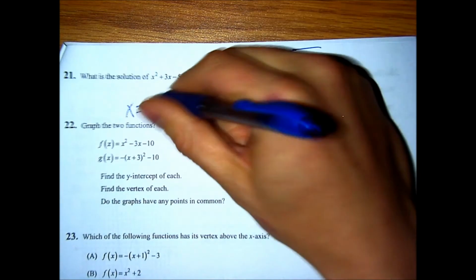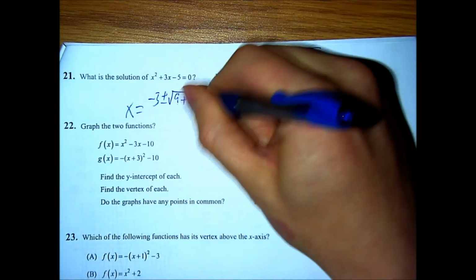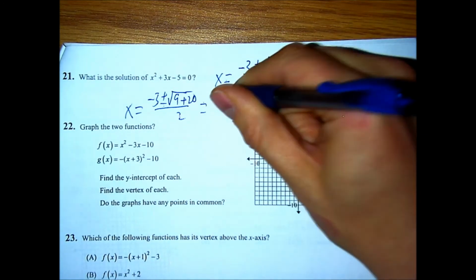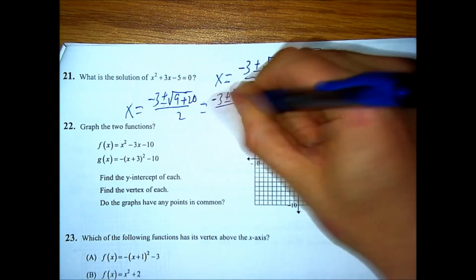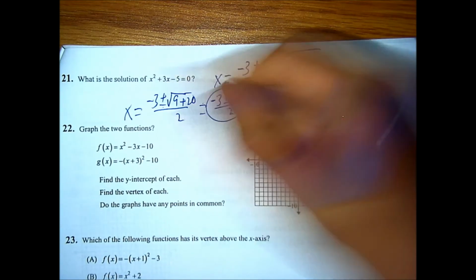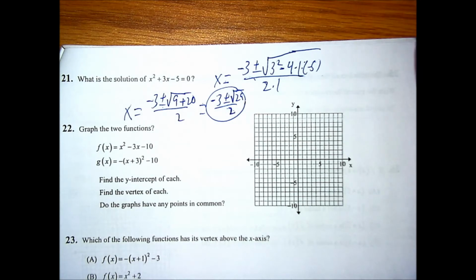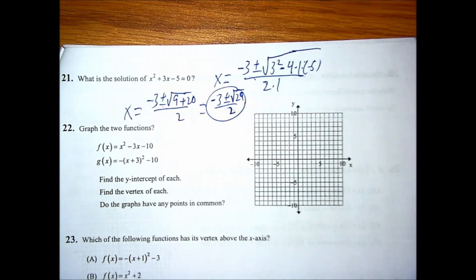So x is equal to negative 3 plus and minus the square root of 9 plus 20, all divided by 2. Well, that is 29 when it all adds together. Negative 3 plus or minus the square root of 29, divided by 2. This should have been plural. I should have said solutions. We have a positive and a negative solution here: negative 3 plus the root of 29 and negative 3 minus the root of 29. And that 29 does not reduce because it is prime. So that root will not reduce.